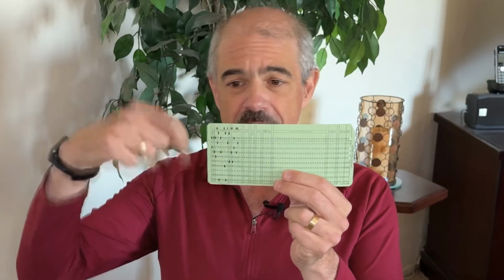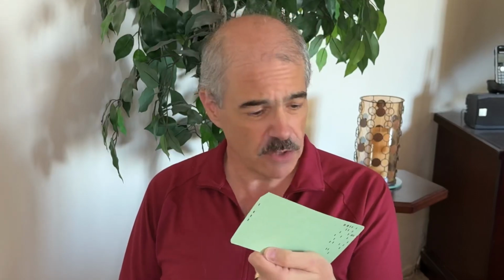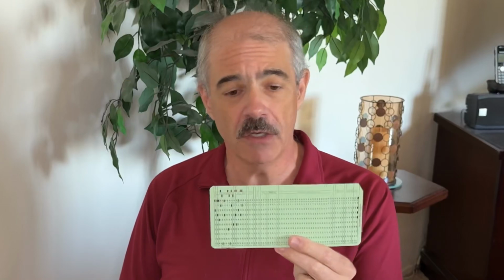The punched card itself is just a rectangular piece of paper, and it's got rectangular holes punched in it in specific places. Now, most punch cards used for computers used one of 2 or 3 unique codes. And this one, I'm not quite sure which code it uses, or even if it's properly coded at all.